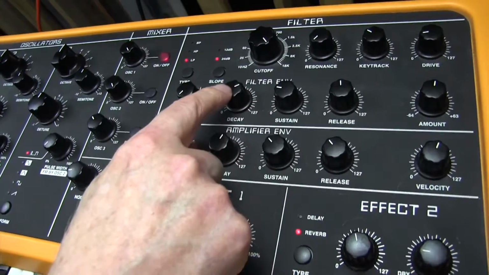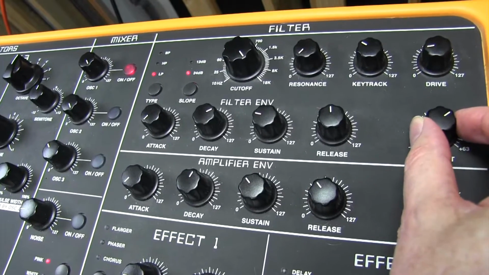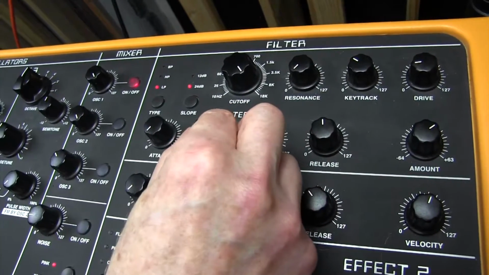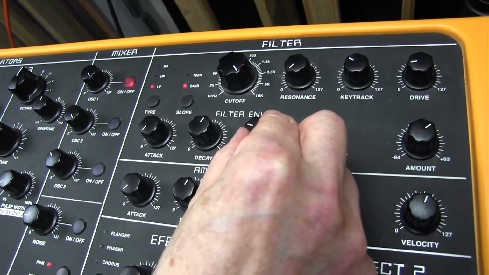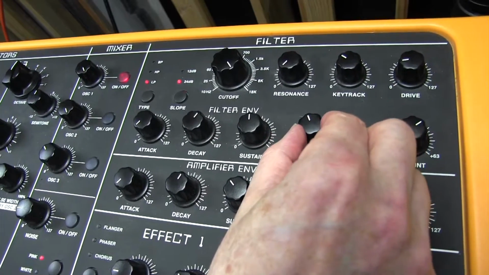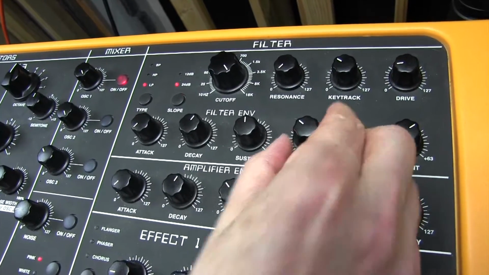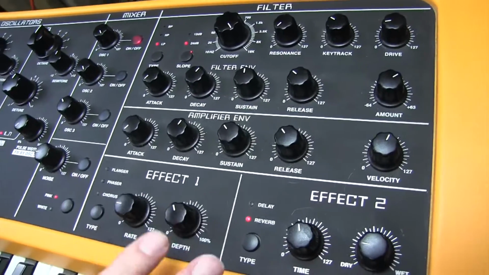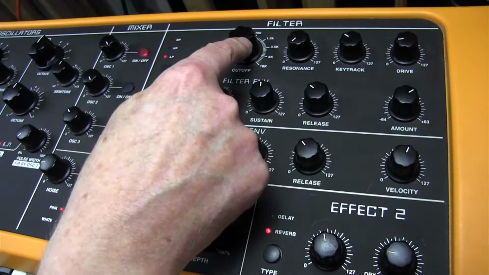And then move on to the filter envelope. The amount of that is 24. And the attack time 0, decay 72, sustain 60, and release 37. Now, all of the alterations that I've made, you won't really be able to hear a lot of them being particularly effective, apart from the reverb. Because the filter is fully open.